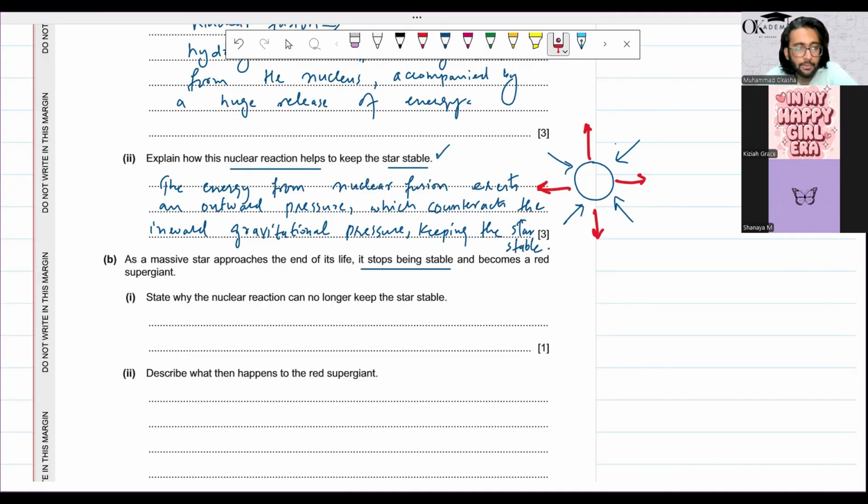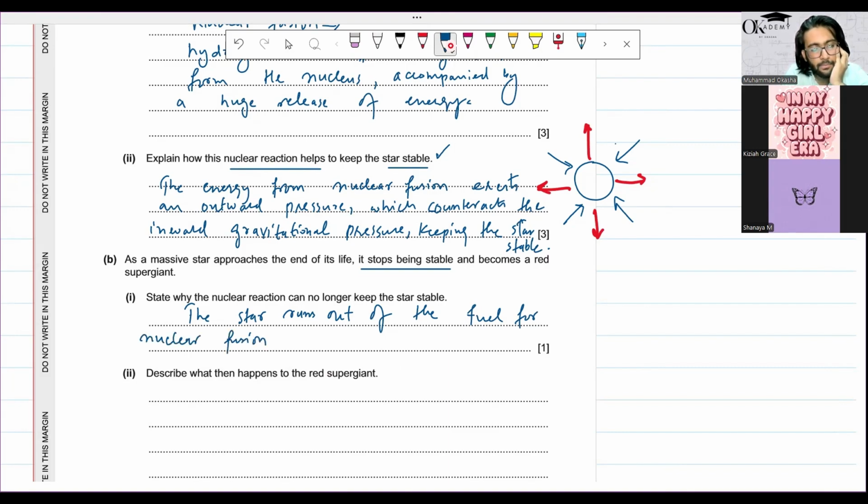State why the nuclear reaction can no longer keep the star stable. Well, the fuel for the nuclear reaction is hydrogen. So when the star begins to run out of hydrogen, that's when the nuclear reaction stops, or the rate of the nuclear reaction decreases, and the inward gravitational pressure dominates. Why can it no longer keep the star stable? Well, because the star runs out of the fuel for nuclear fusion. What's the fuel? Hydrogen. Okay. So the inward pressure dominates.